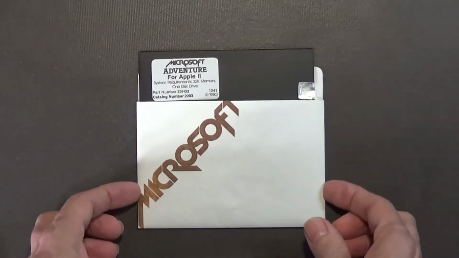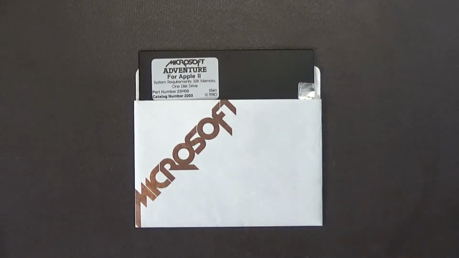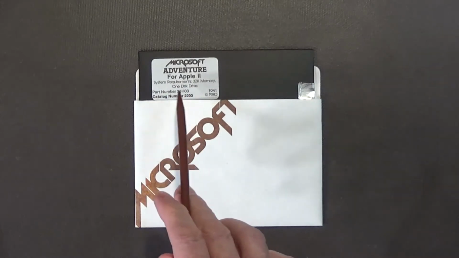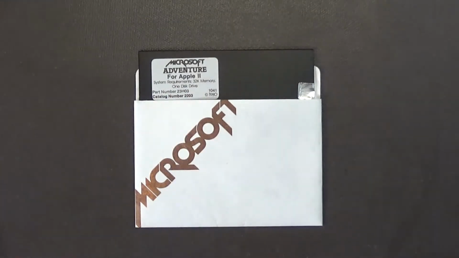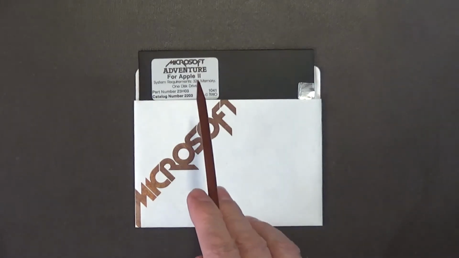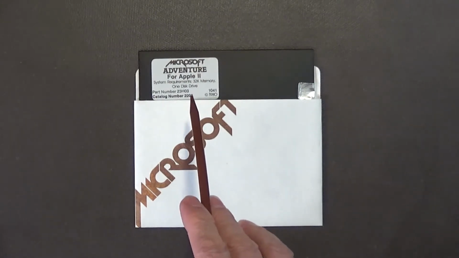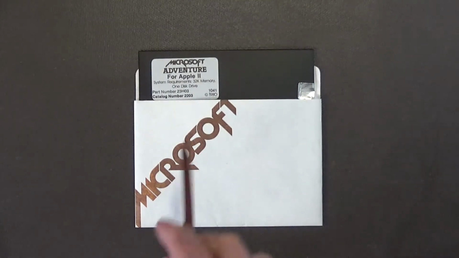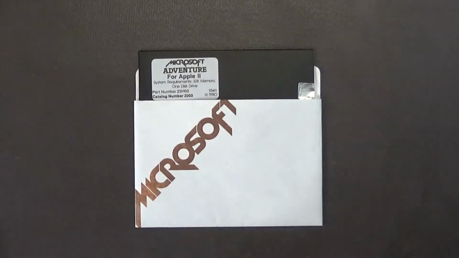Okay, so now I'll show some of the games that I got in. This right here is Microsoft Adventure for the Apple II. System requirements, 32K of memory, and 1 disk drive. Now, I don't know if this is the original adventure game by Scott Adams. I'd be curious to find out what that is exactly. But that's Microsoft Adventure for the Apple II.